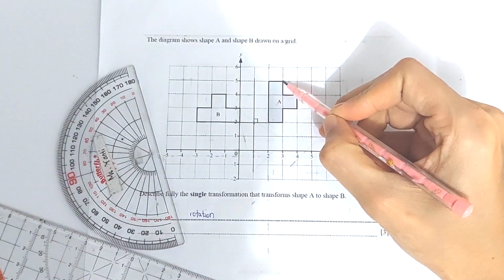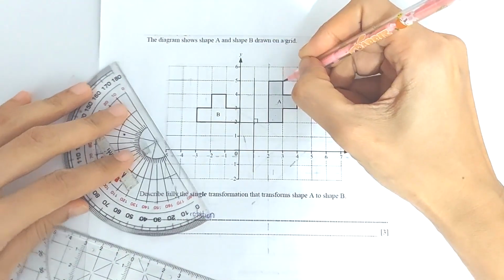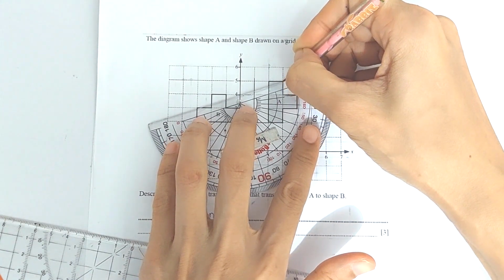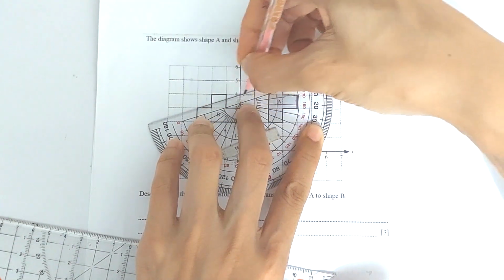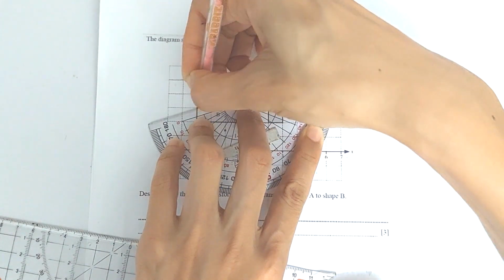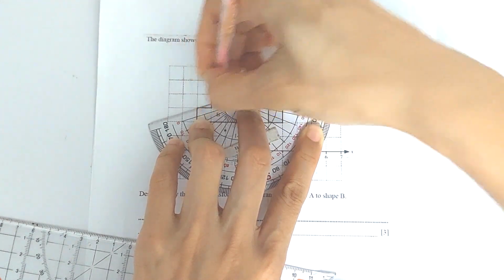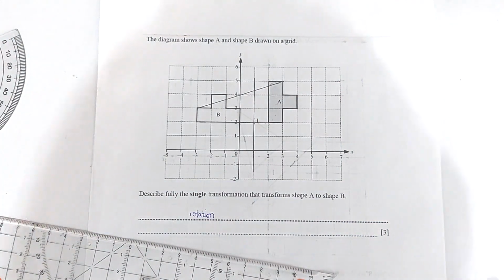So I will draw it. I will connect them. I will draw a line that connects the vertex of the shape and the vertex of the image. I hope that you can see the line, like that one. And then I will find half of it.